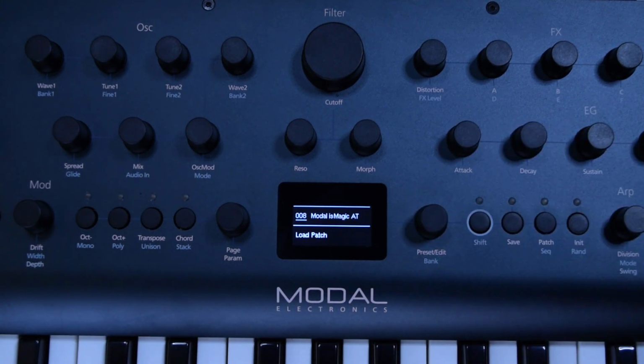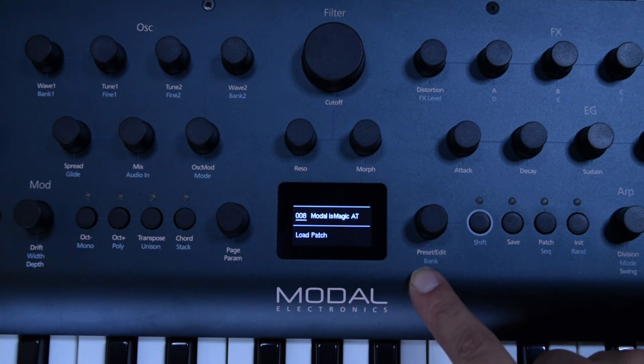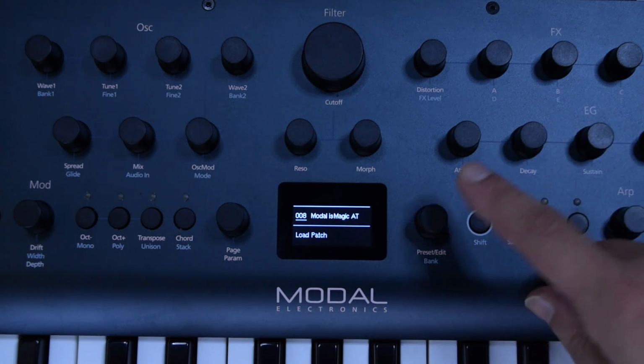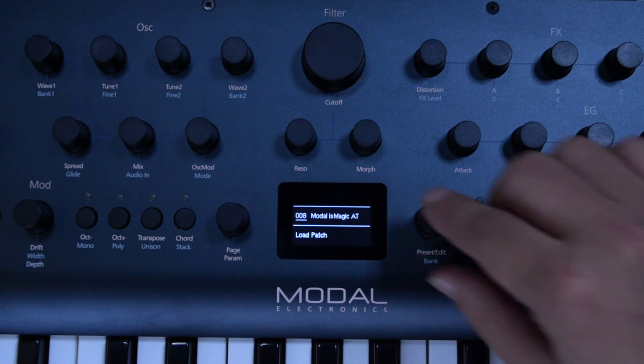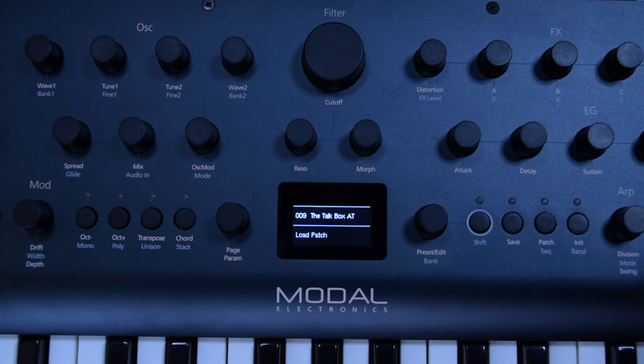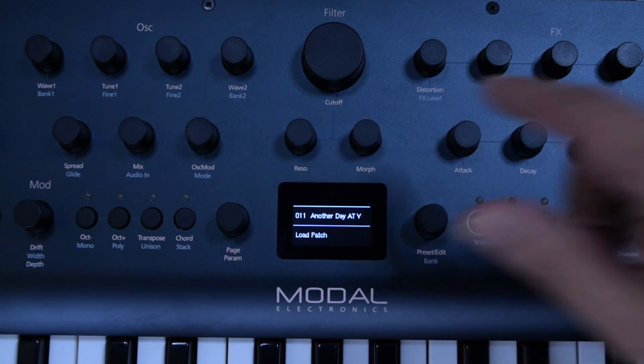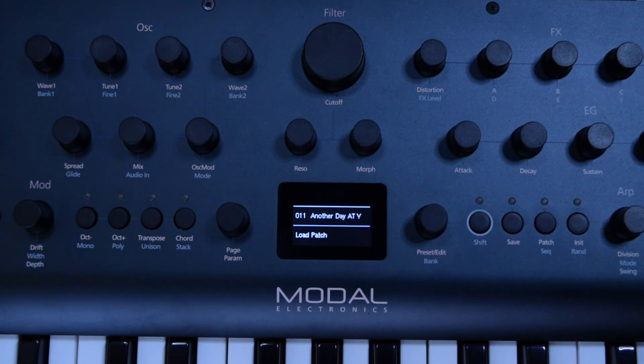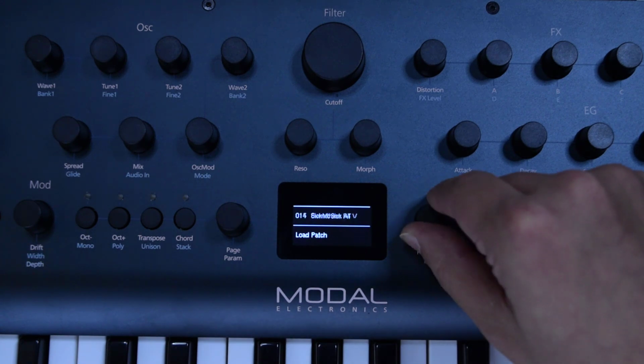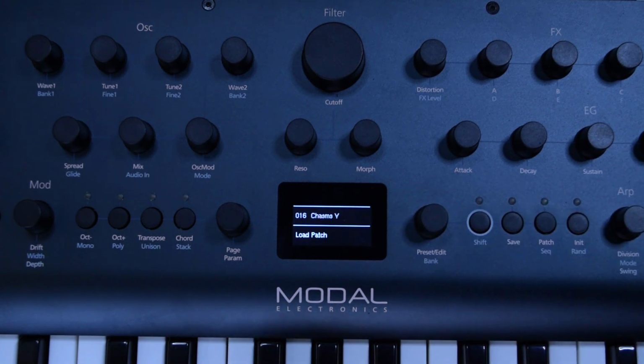Now you have a way of disabling this feature. You can go to settings and disable the push to load, and when you change the patch, it will just change the patch. But this is a cool feature, the push to load, because maybe you did a lot of things right here and you forgot to save it. And if by mistake you move this knob, you're going to be losing all that. So my recommendation is just leave it on, and whenever you need to go to a different patch, you just push to load, and then you are sure that you're loading it.